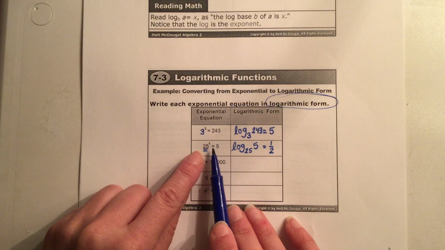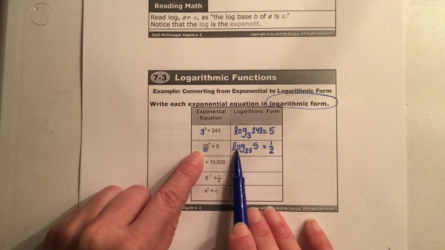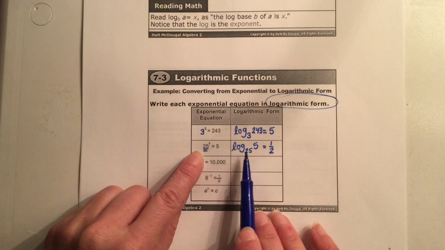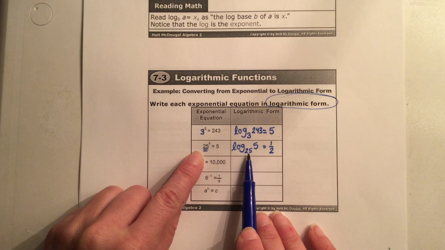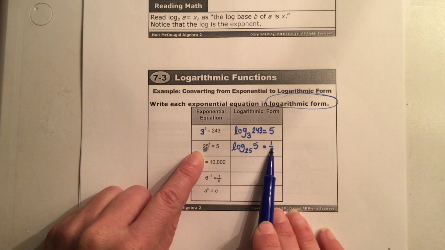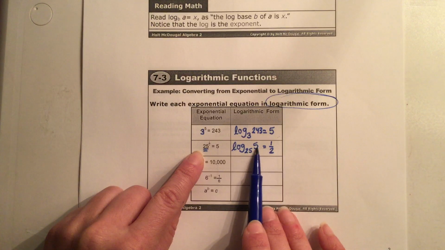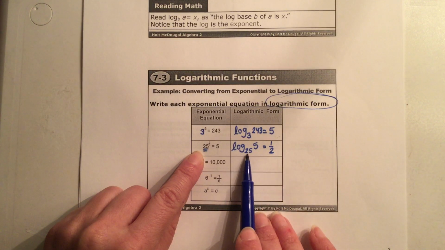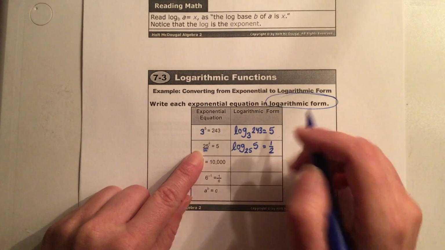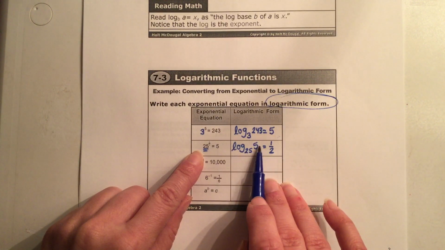25 to the power of 1/2 equals 5. So if I'm writing in logarithmic form, you start off with the letters log. The base is 25, so I have the base is 25. Whatever the exponent is, that's what it's equal to, so 1/2. And that is equal to a 5. So the 5 jumps over here. This means 25 to the 1/2 power equals 5.